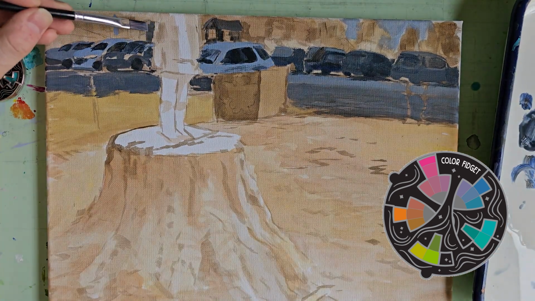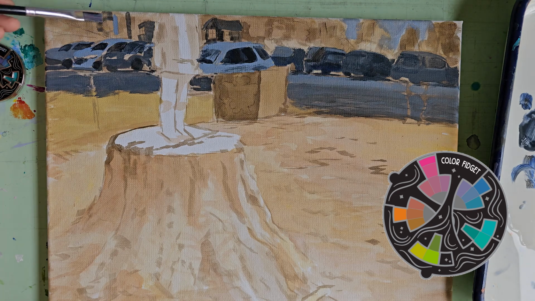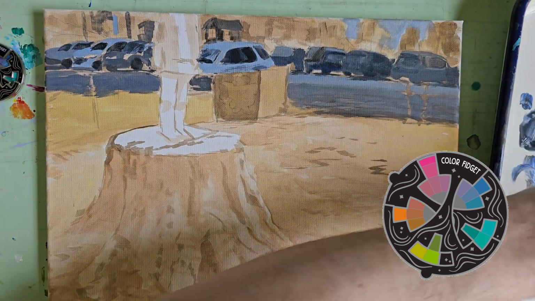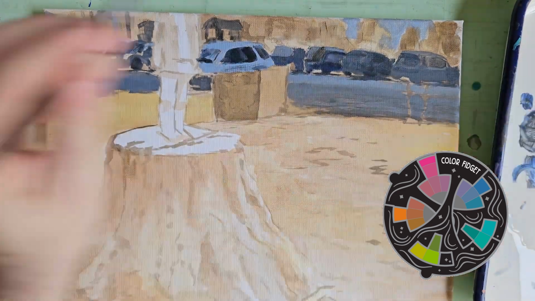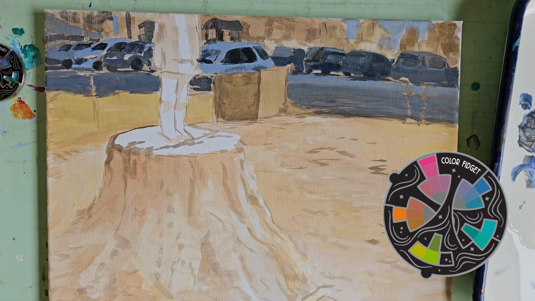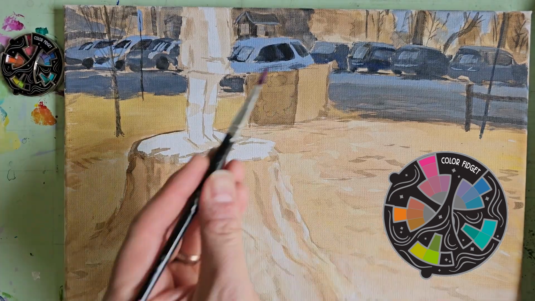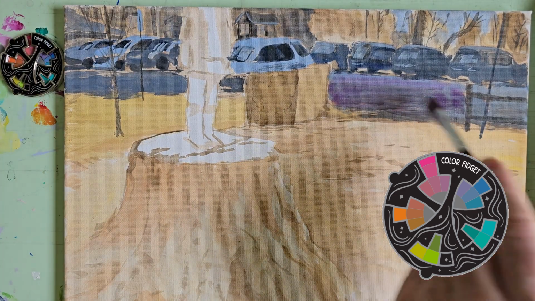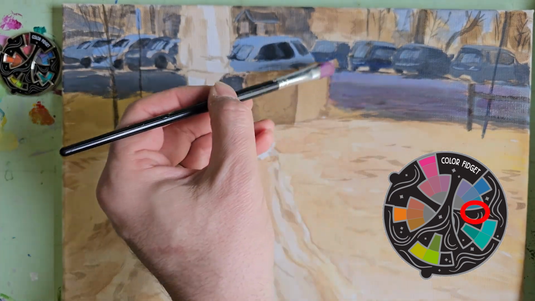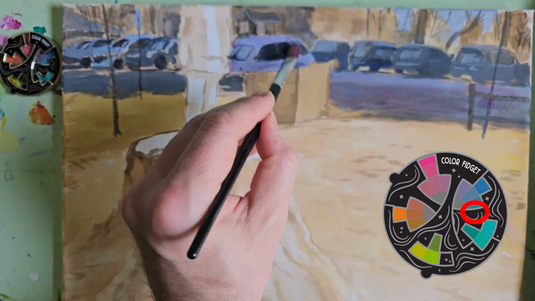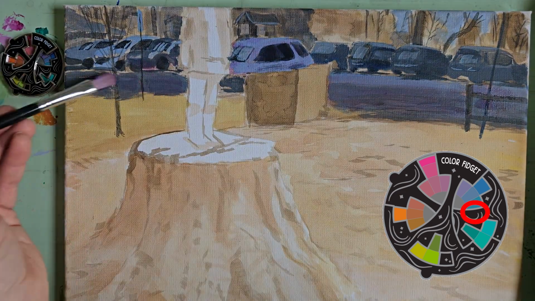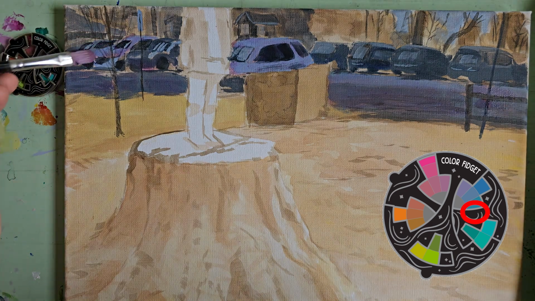I'm using the limited chroma of these blue violets to help those cars play the role of background objects, right? I noticed that they were leaning a little too blue, and that a muted blue was covered by the masks on the color fidget in this configuration.